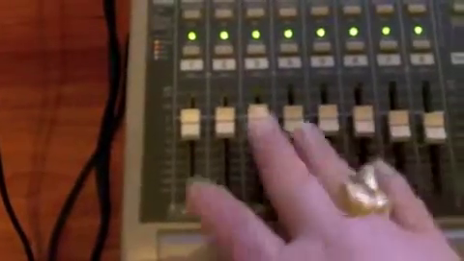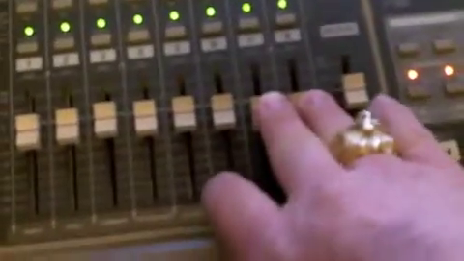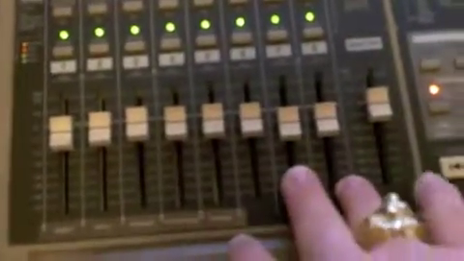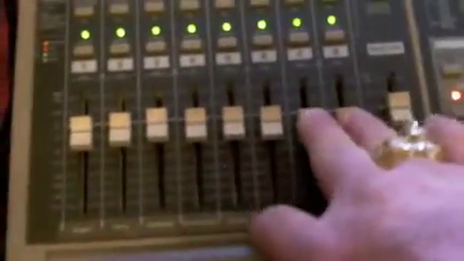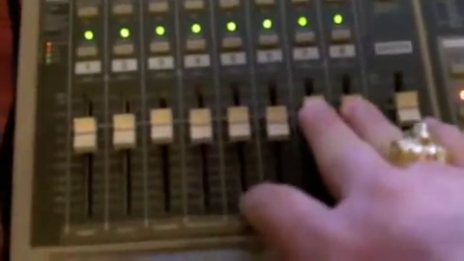A lot of times I would record 6 tracks, and then you would bounce those 6 down to 2. Now later on in another video, if I can figure this out again, I'll show you how you bounce down to this, and then you can go back into here.